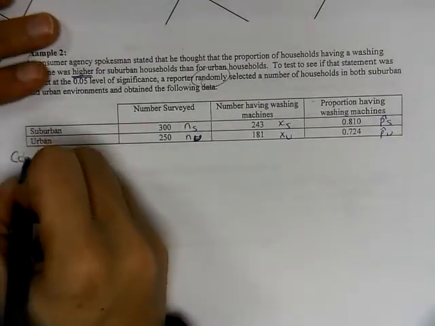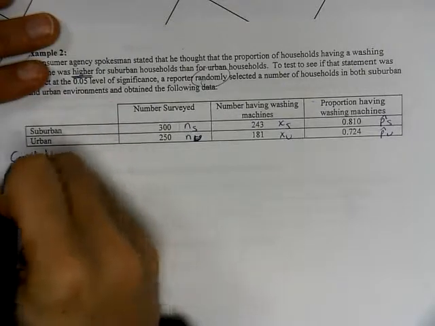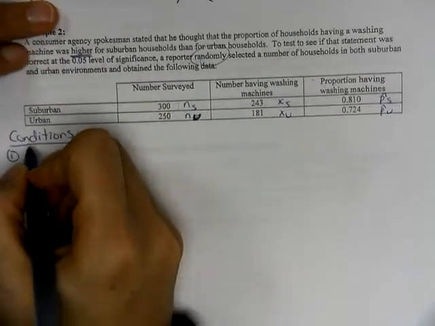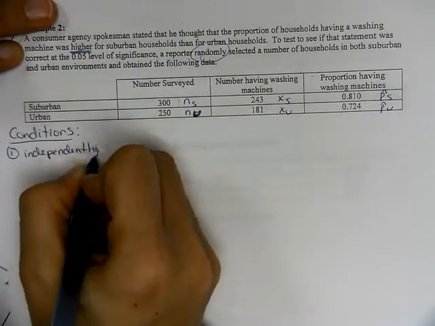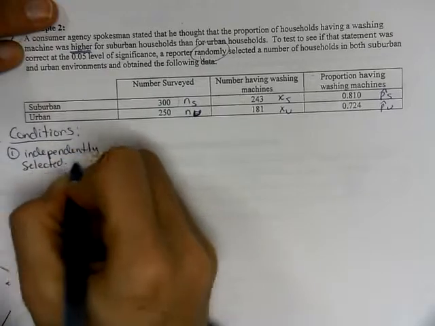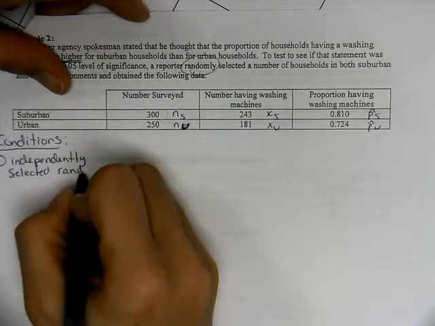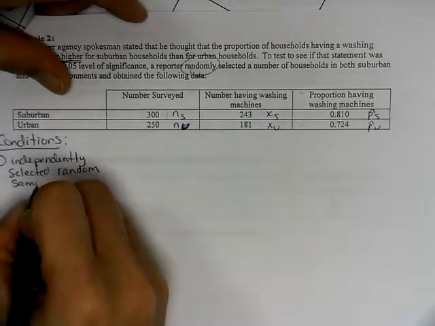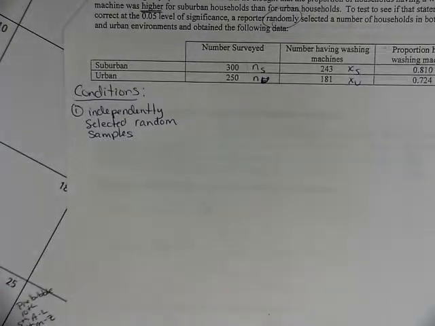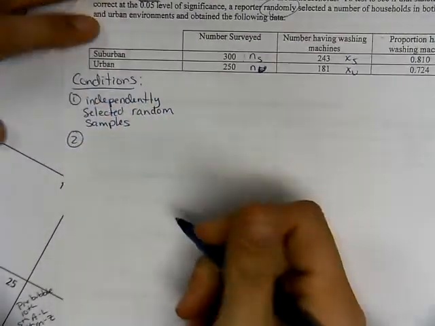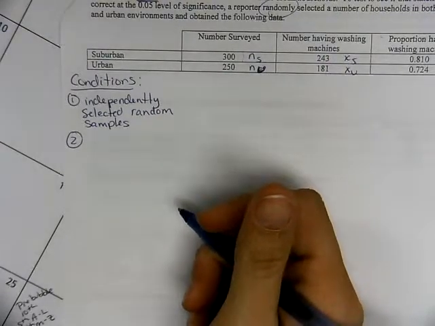Okay, so for our conditions, you have independently selected random samples. Again, they're not really going to ever use the word independent, but they're coming from two different types of environments, right? Suburban and urban. So that's the independence. Now we have to look at the successes and failures for each one.